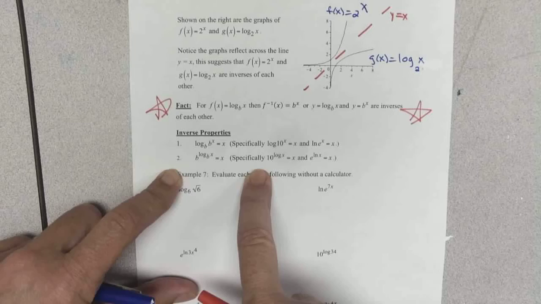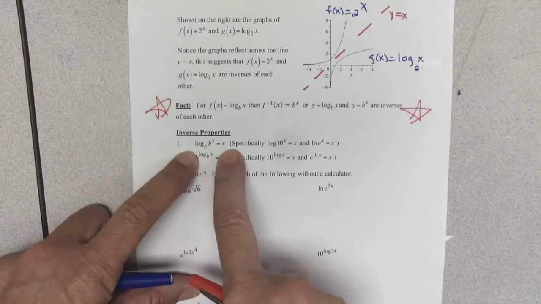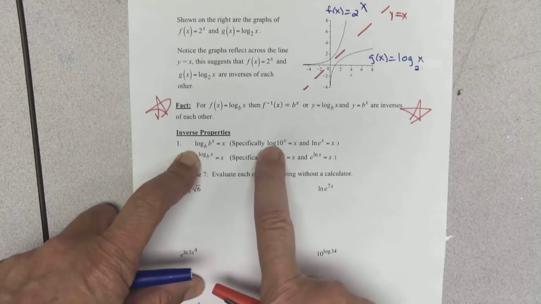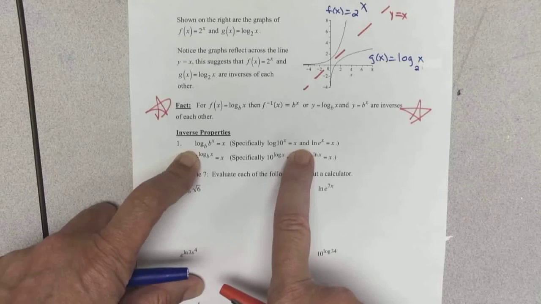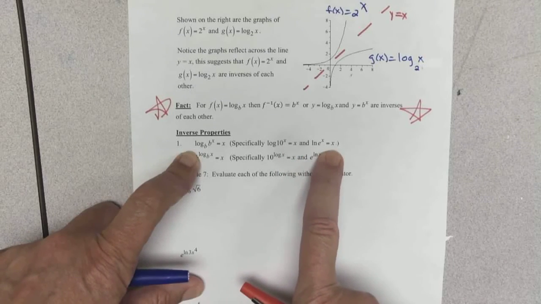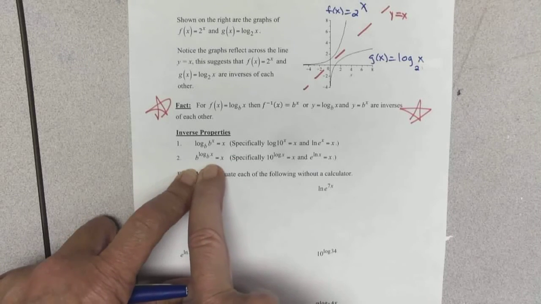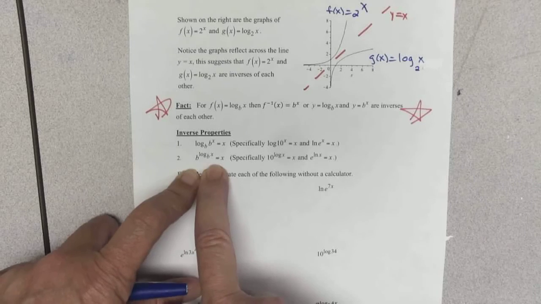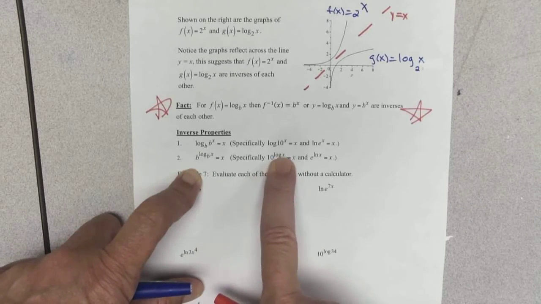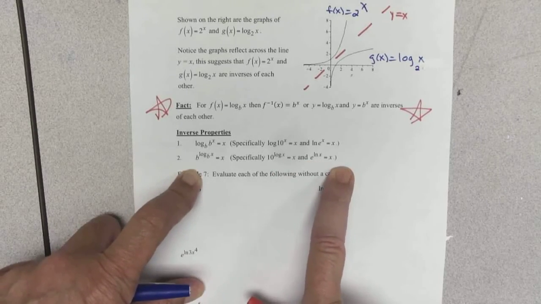So that gives us two more logarithmic properties. That log base b of b to the x equals x, and specifically if we talk about common logs, then log of 10 to the x equals x. And if we talk about natural logs, natural log of e to the x equals x. And then the second property, b raised to log base b of x equals x. Specifically, 10 raised to log x is x, and e raised to the natural log of x is x.